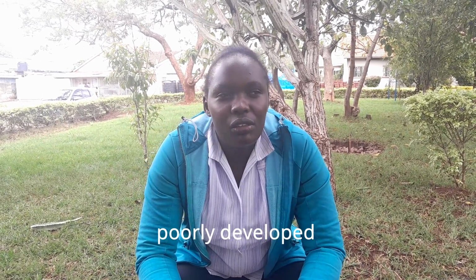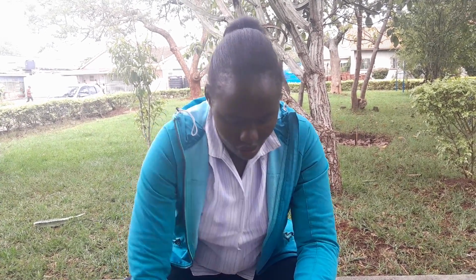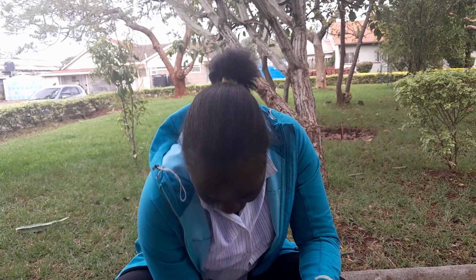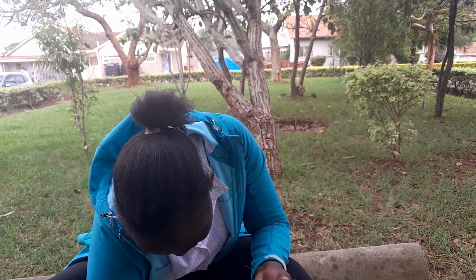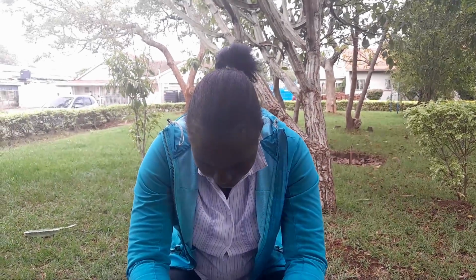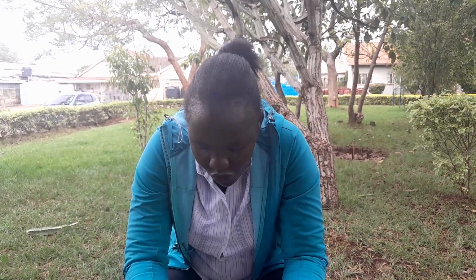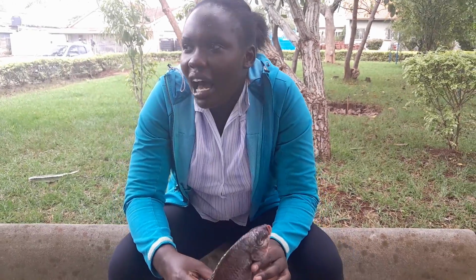The bony fish nervous system is very poorly developed, and the brain consists of three parts: the forebrain, midbrain, and hindbrain. The forebrain is responsible for the smell of the fish, and the midbrain is responsible for the learning receptor and also vision.